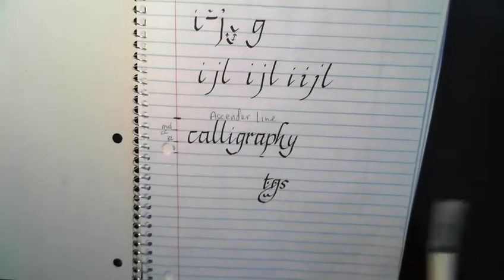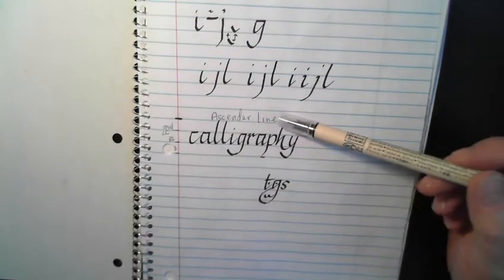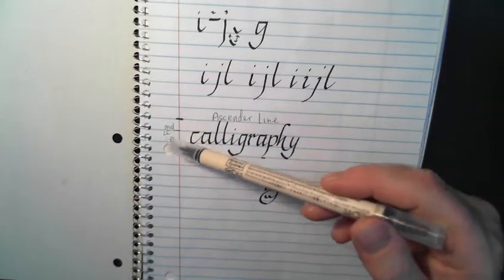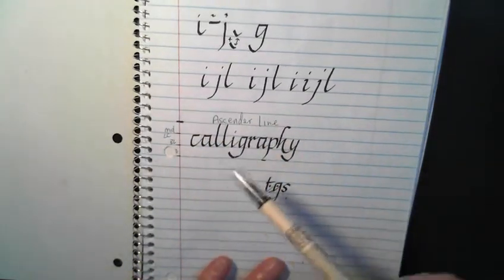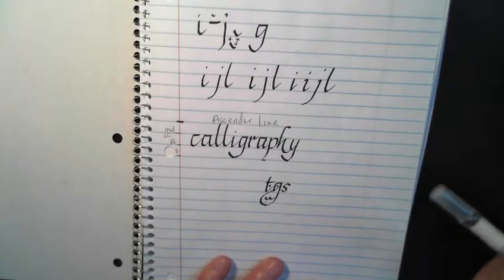And then we did the word calligraphy, and I showed you the center line, midline, lowercase, baseline, and descender line, and then I signed off with my name.